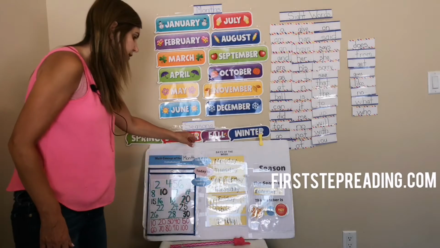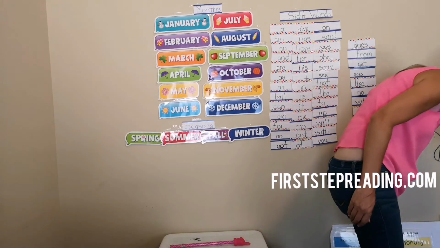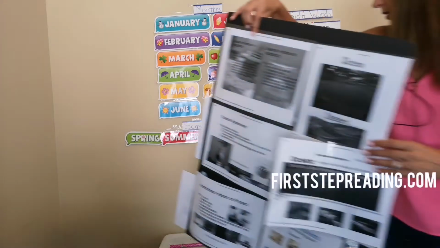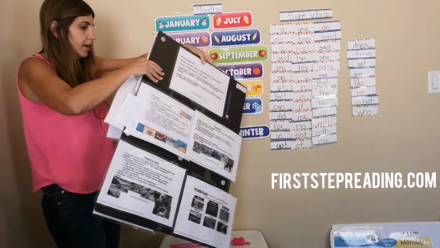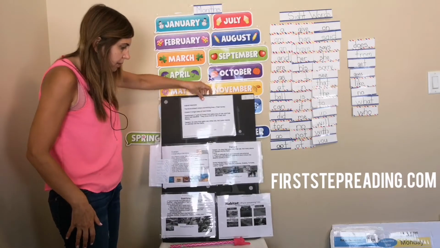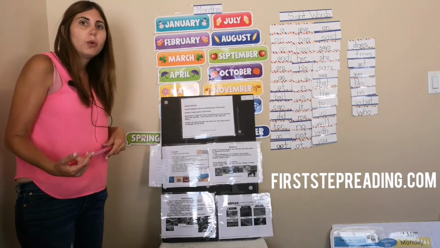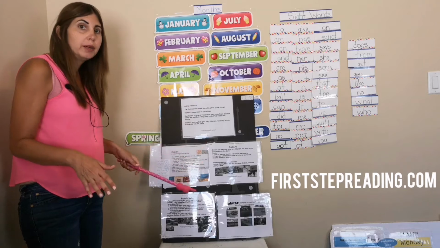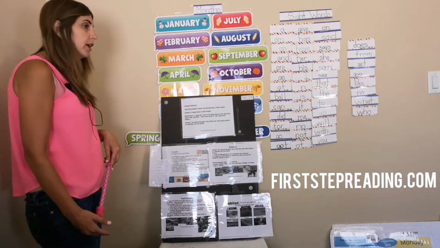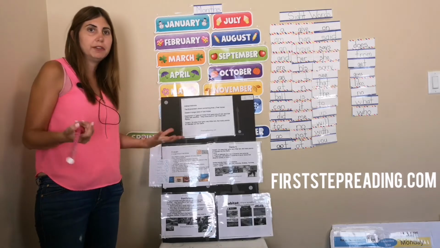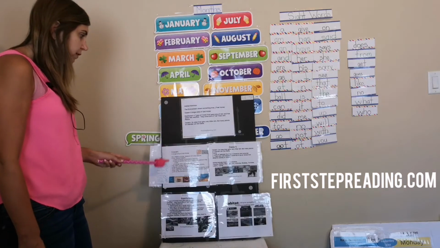Now we're going to move on to science. So let's start on this side. In science today, we're still talking about oceans, right? Because we're talking about animal habitats. Where do animals live? Different animals have different environments that they call home, right? They need a different type of living area. That is their habitat.